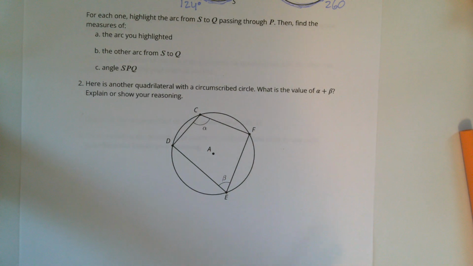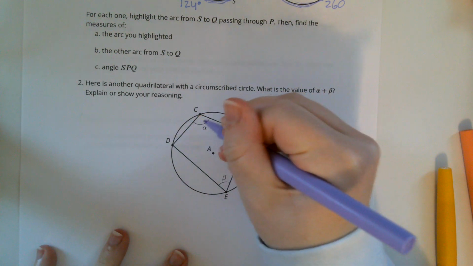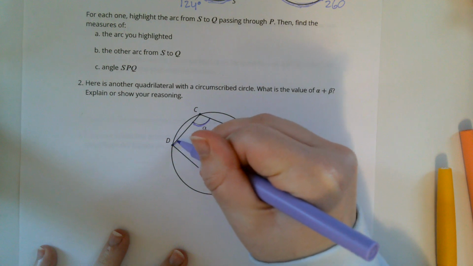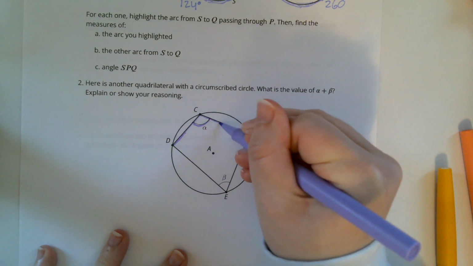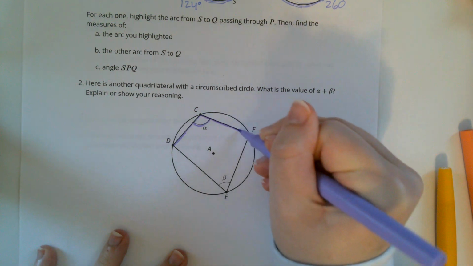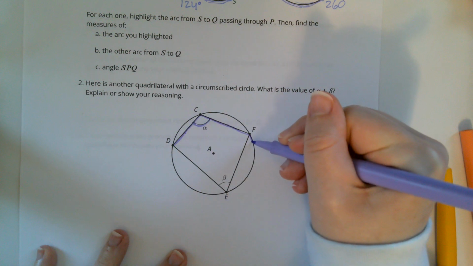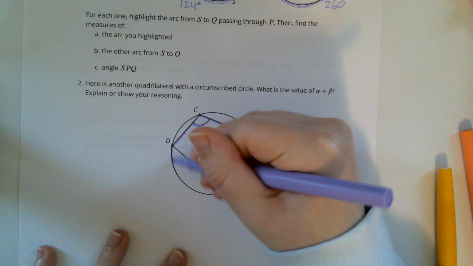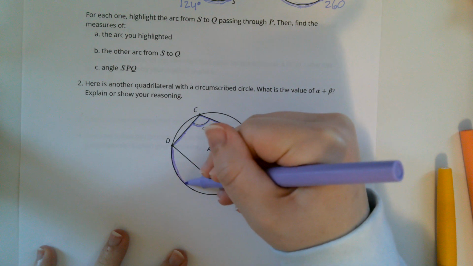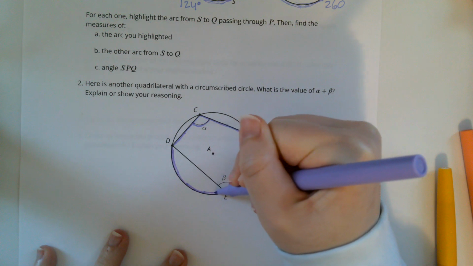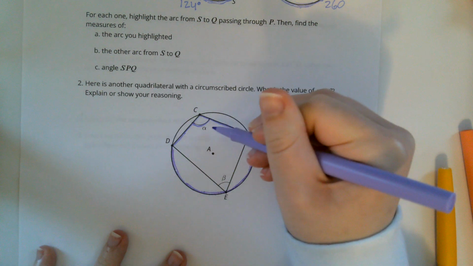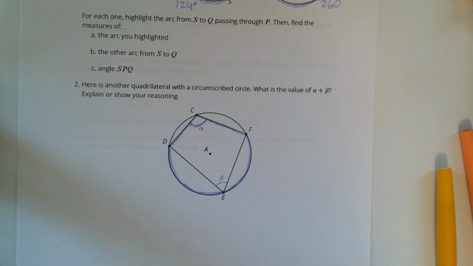If this is alpha, that angle is defining this arc. So whatever this arc measure is, this angle will be half of that.